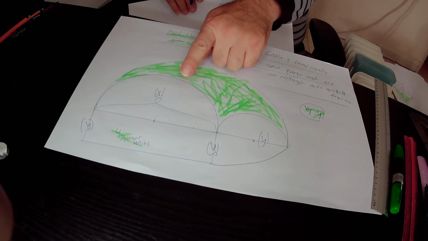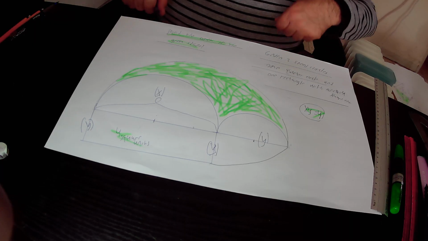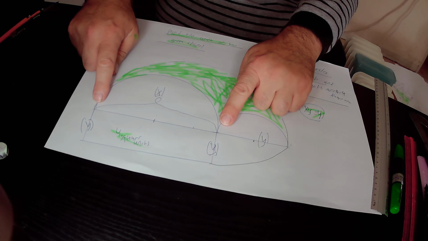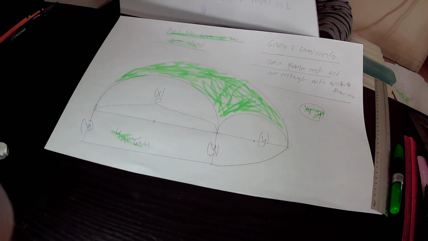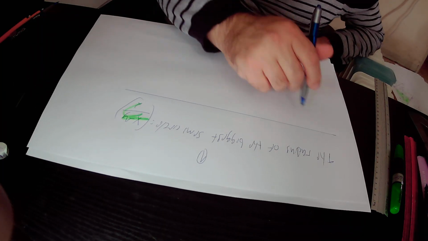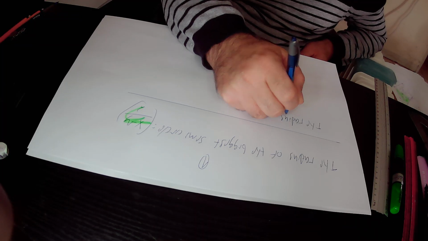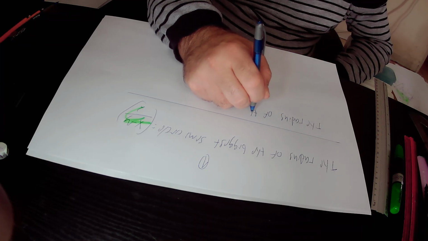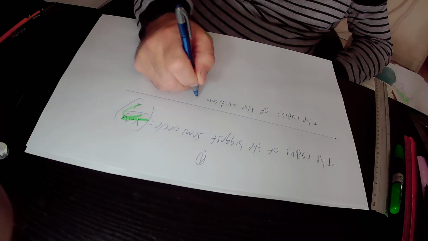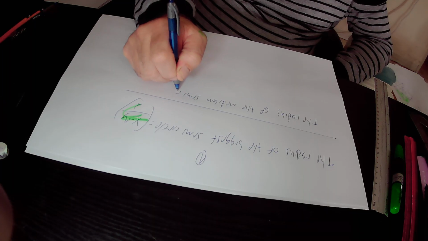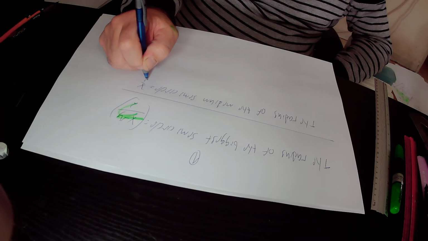What is the radius of this medium semicircle? The radius must be equal to half the diameter, that is x over 2. So the radius of this medium semicircle equals x over 2 units in its length.